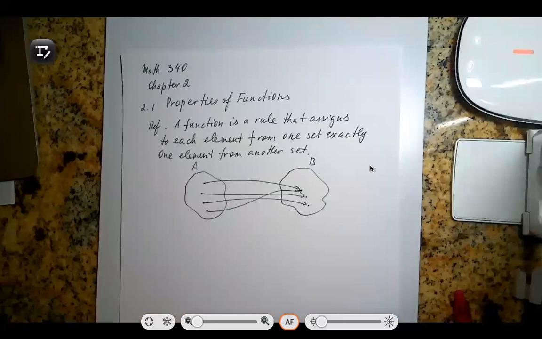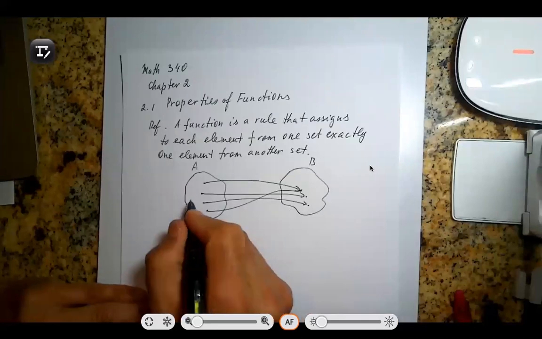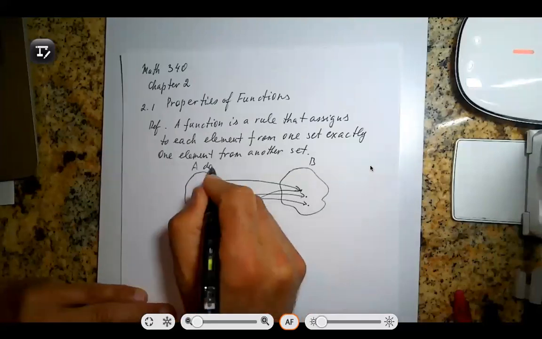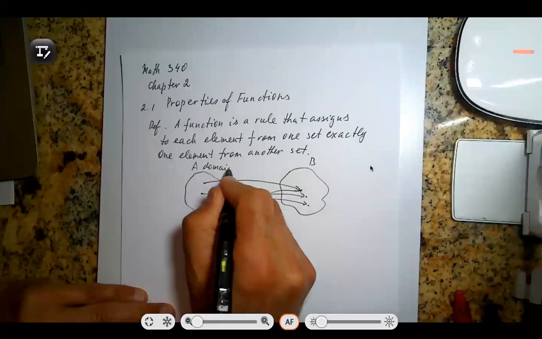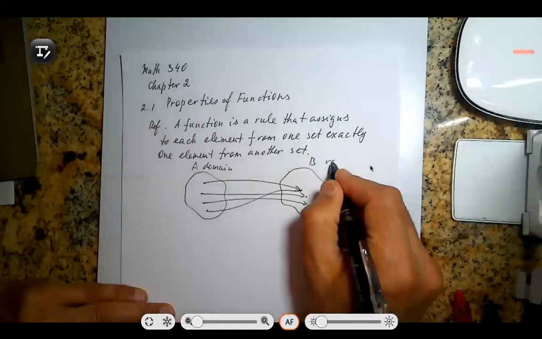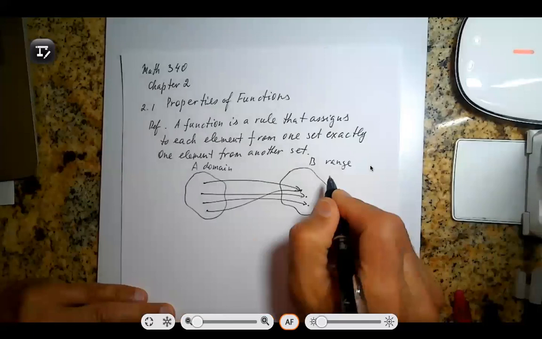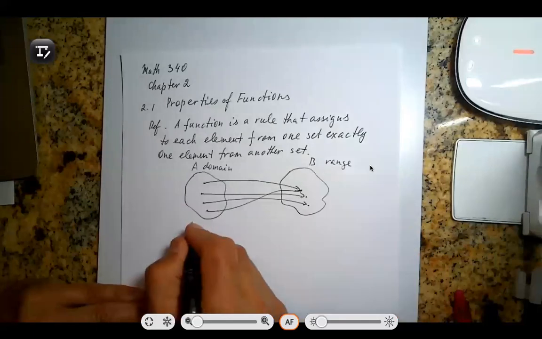So functions, the set A is called domain, and set B is called the range. So domain is the set of all inputs.